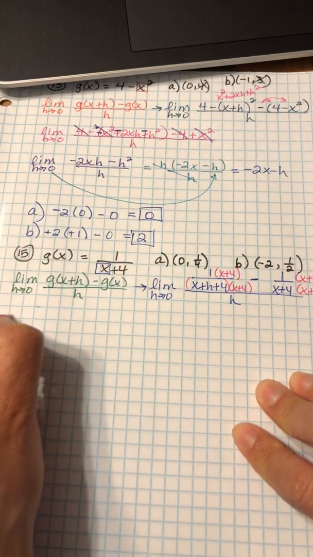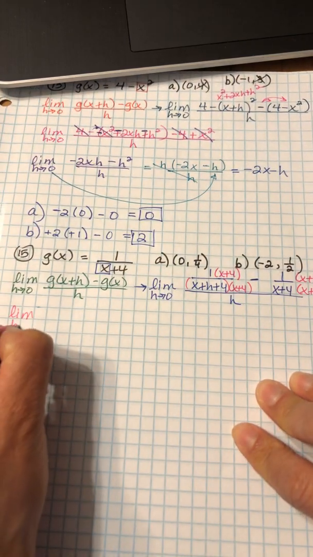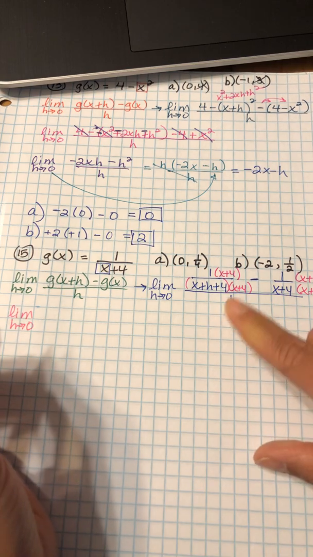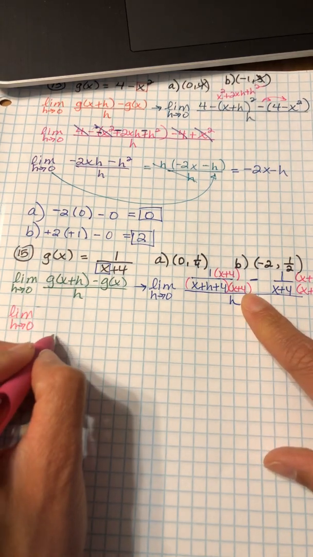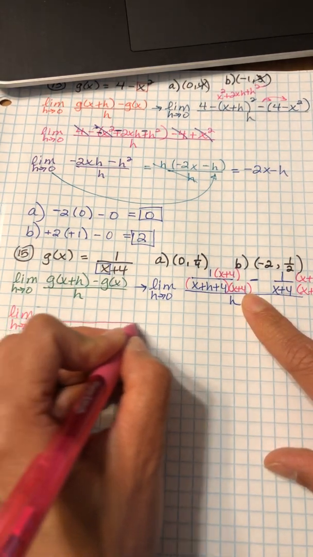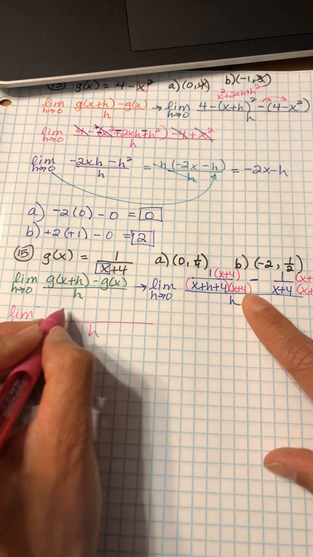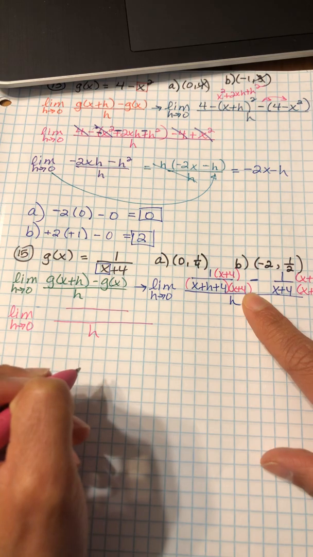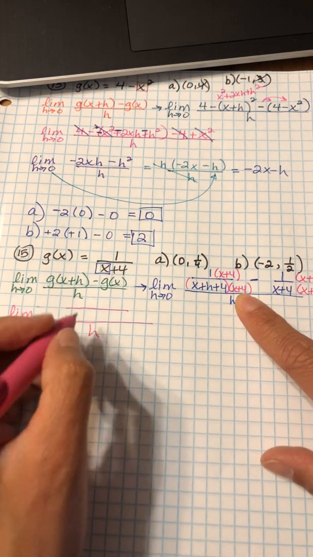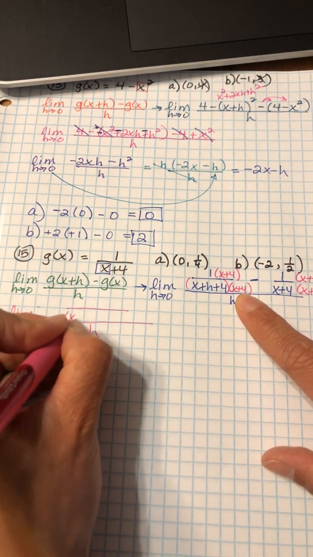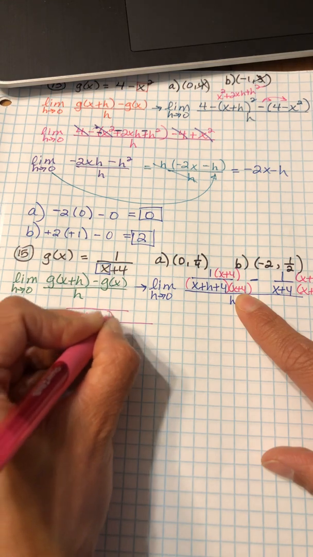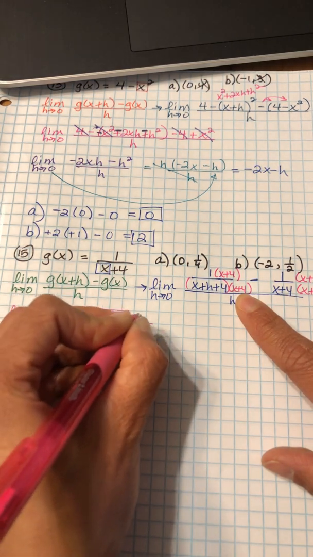We're going to have the limit as h approaches 0 of, I know that everything is going to be all over h in the denominator. In the numerator, the denominator of the numerator is the x plus h plus 4 times x plus 4, or vice versa.